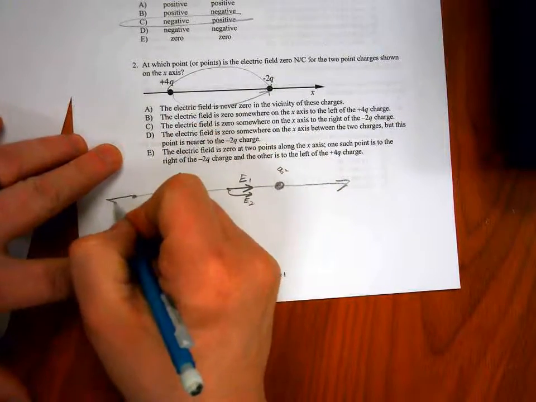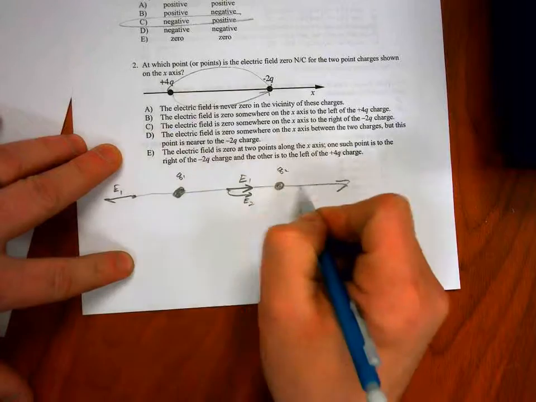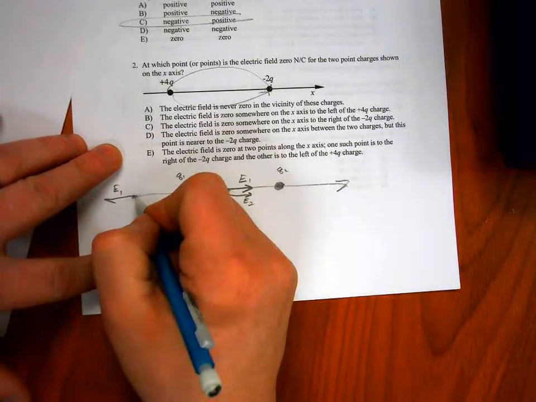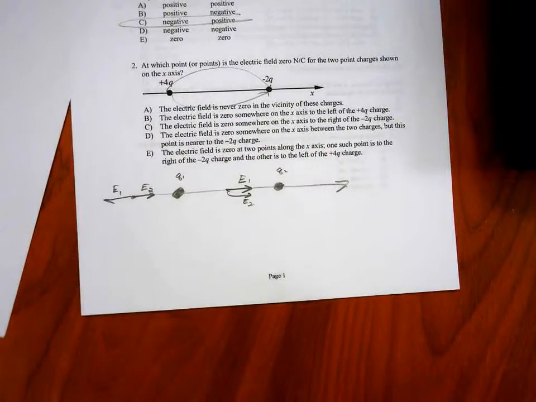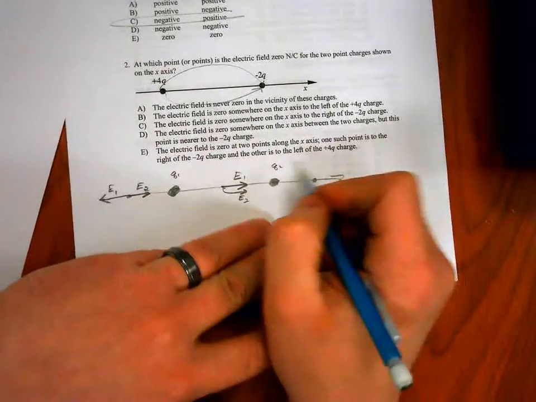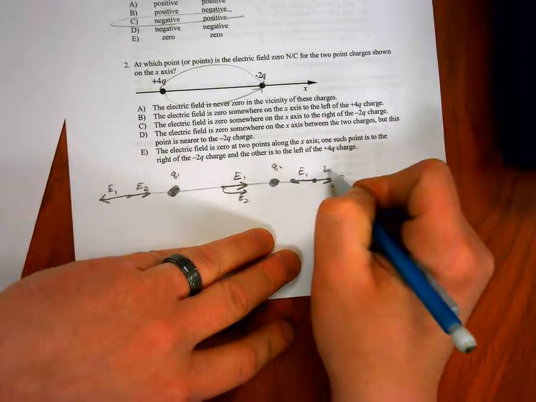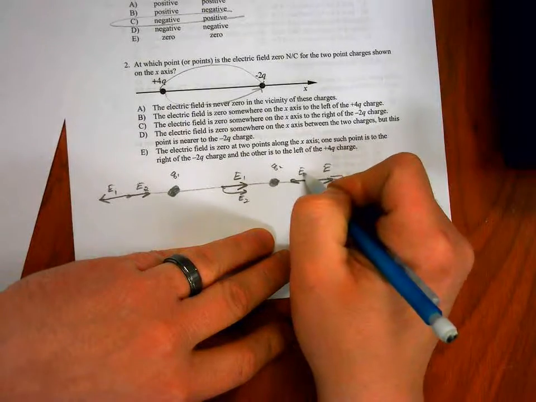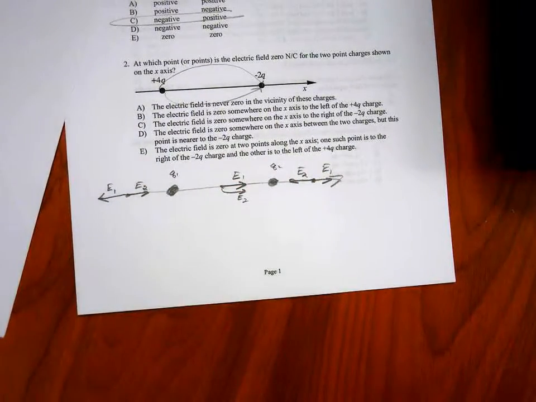In this case, E1 is going to point away from this because this is positive, and this is negative, so the field points towards a negative charge over here. Let's do the same thing over here. Field points towards a negative charge, and the field points away from, oh wait, this is E2, away from the positive charge.